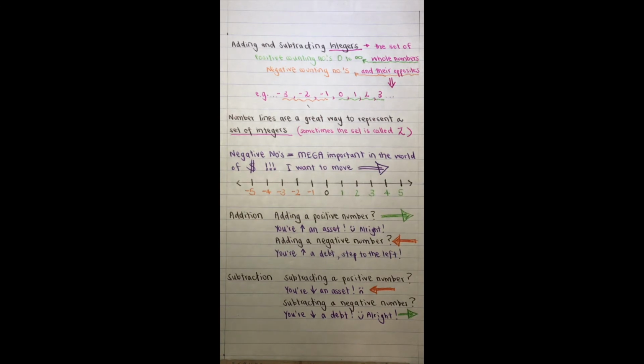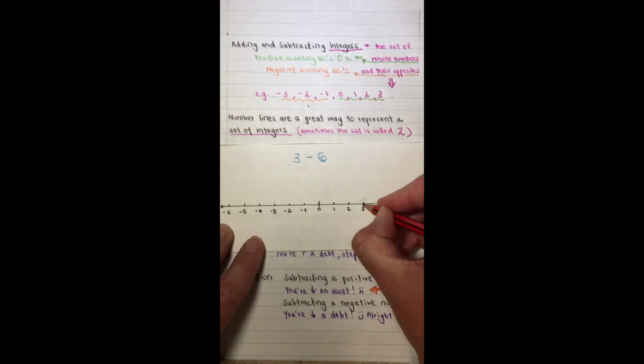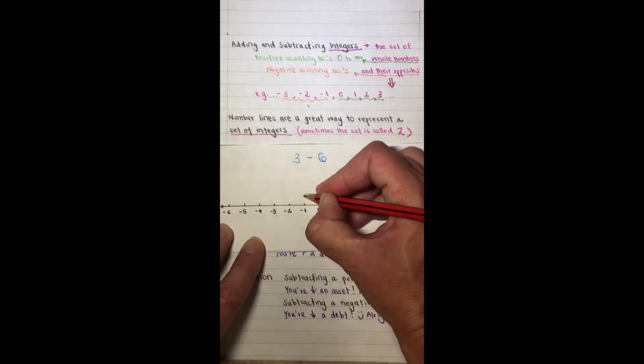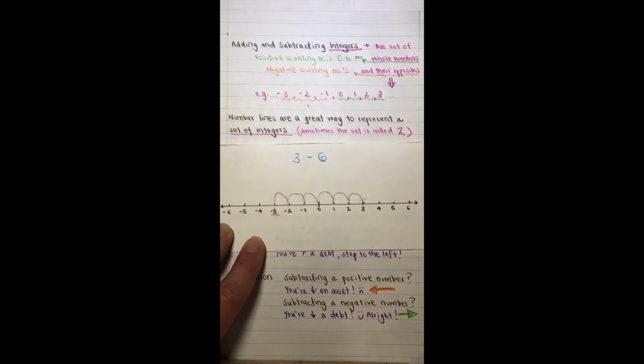All right. Having a little look now at subtracting a positive number. Now we are decreasing our asset. Makes us sad. We're moving to the left. Think about it. I had 3. Let's start at 3. And I'm decreasing my asset by 6. 1, 2, 3, 4, 5, 6. I'm decreasing my asset. I'm heading to the left. All right, that's pretty obvious.